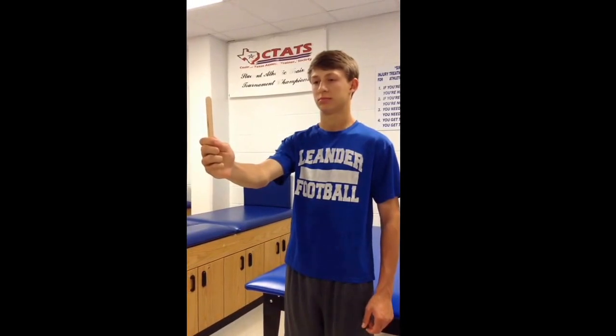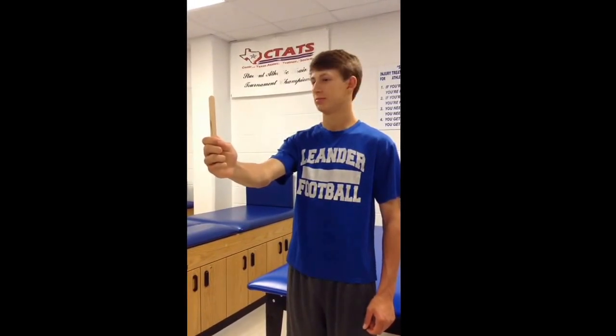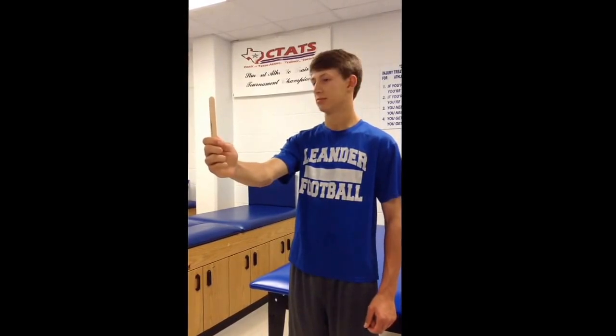Okay, so the next one's going to be VOR, so the athlete's going to hold the stick out in front of him, and typically we're going to use a red dot for him to concentrate on. Now, he's going to move his head from side to side. We're going to do this on a metronome. When he goes back and forth, that's 1. And he'll do that 10 times.